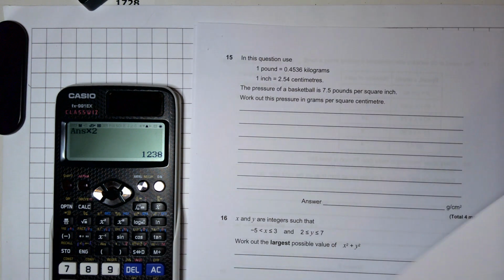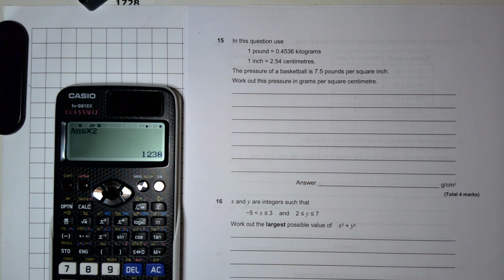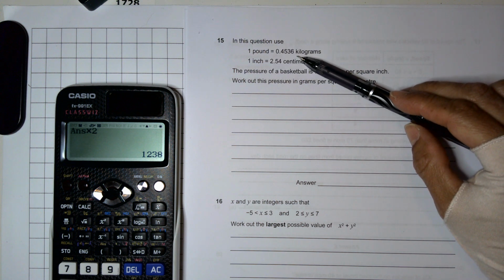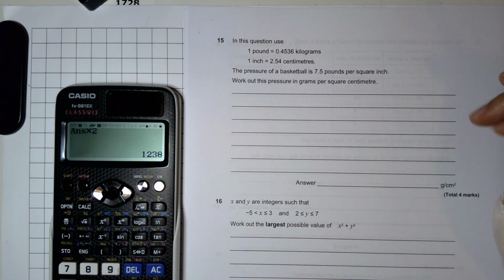We're on to question 15, and it says, in this question use, and they provide us with 2 bits of information: that 1 pound is worth 0.4536 kilograms, and that 1 inch is 2.54 centimeters.